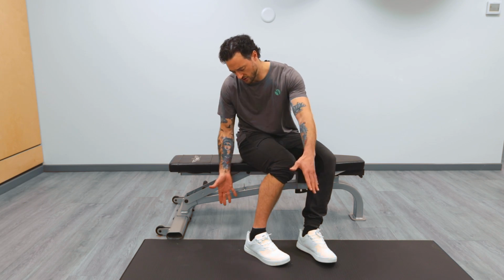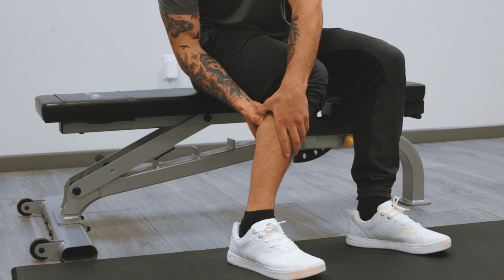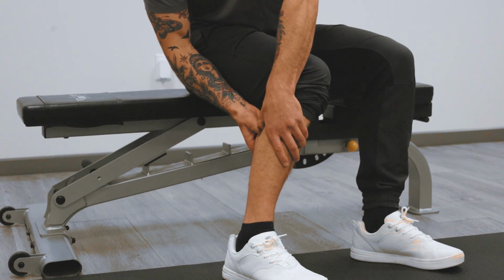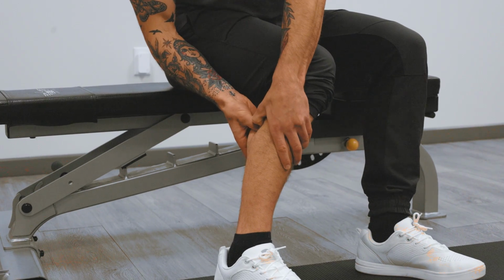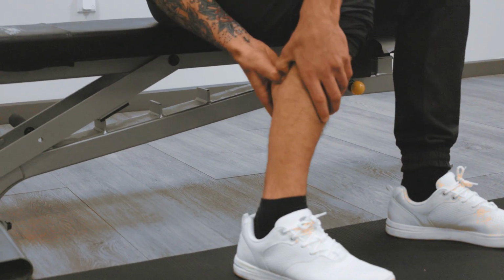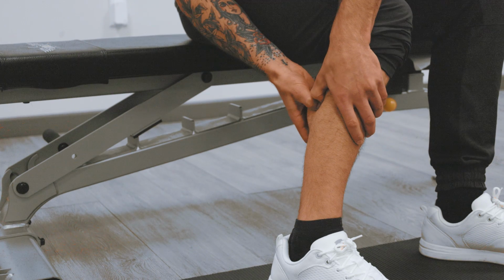So what you're going to do is you're going to use both hands, pressing into the muscle, feeling for tight fibers. And when I find those, I want to press down, and we're going to do a little back and forth motion known as cross fiber frictions. We're going to work our way down the band and continue this until we feel that muscle release a little bit.